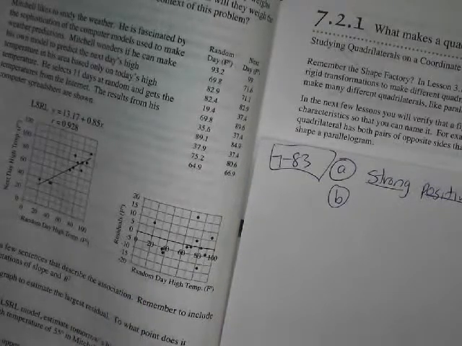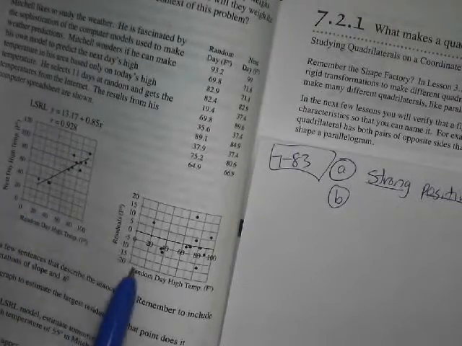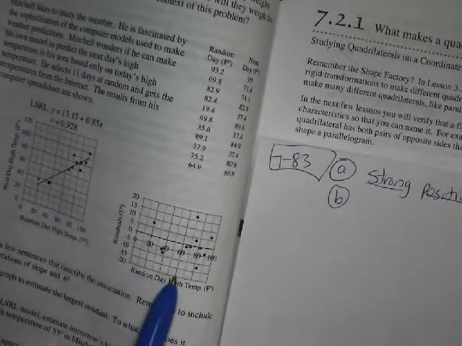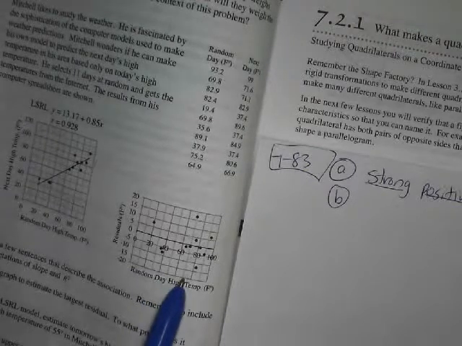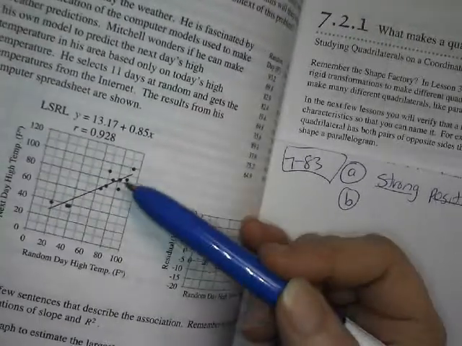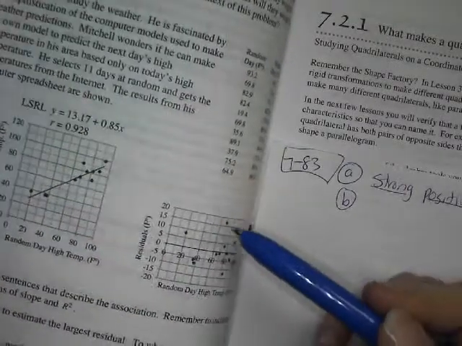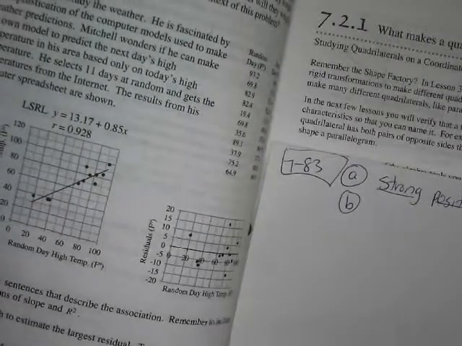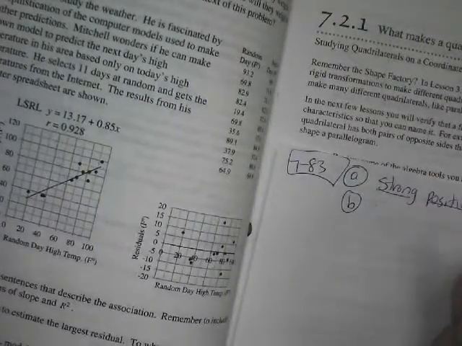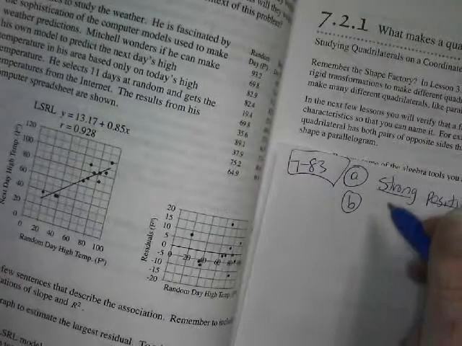How's this going though? They count by 10, 20. I don't know, that looks like 60 to me. Wait a second. 65, is it 70? Yeah, because I can see it on this plot. So you think it's 70? Okay, so they say the largest residual belongs to the day after the 69.8, which is about 70.